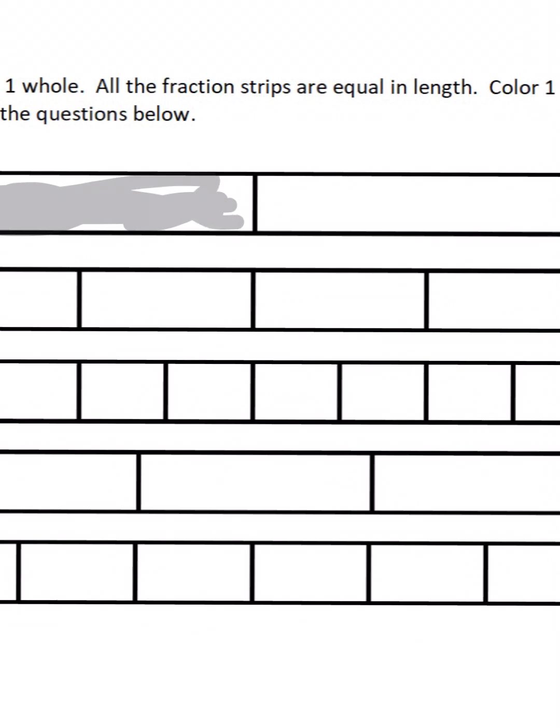1/4. So we have 4 parts, and 1 is going to be shaded. 1/8. We have 8 parts of a whole. Mind you, these are all still the same whole. But we just have 1, so we are going to shade 1.